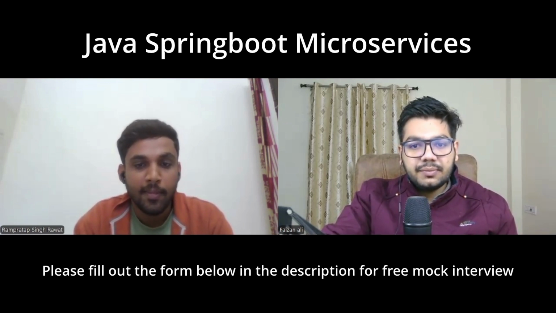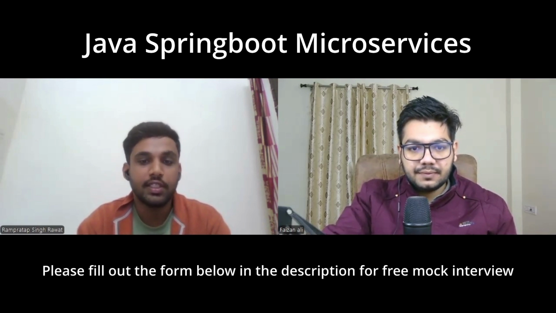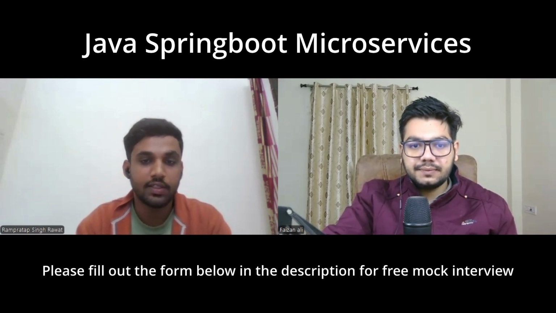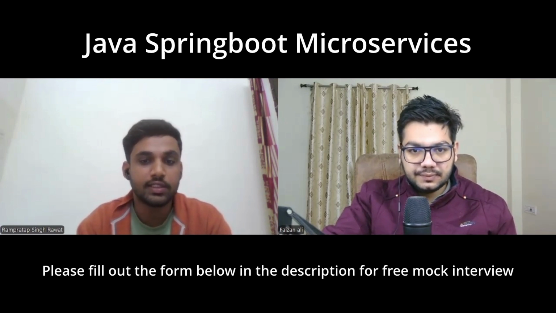Moving ahead, do you know the difference between Collection and Collections? Collection is a framework, and we can also say it is an interface. Collections is a class that has multiple functions.